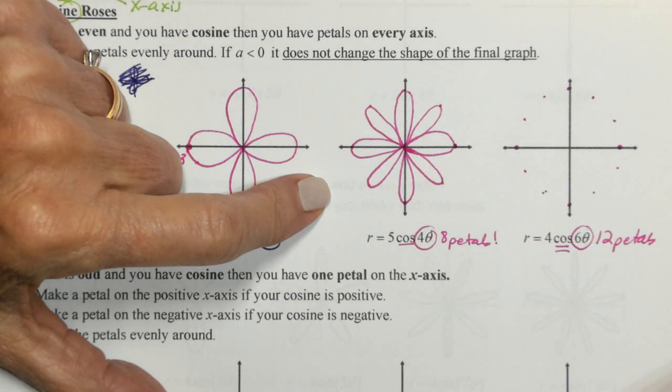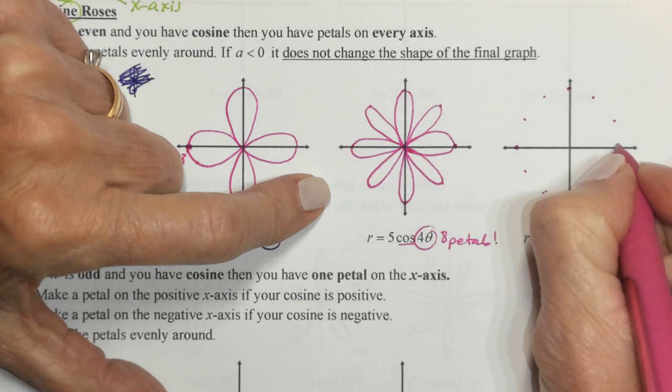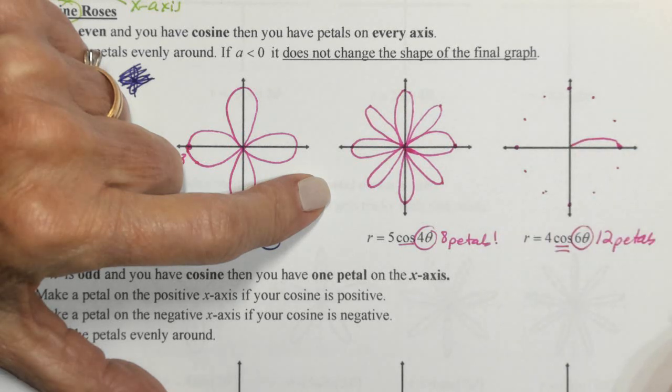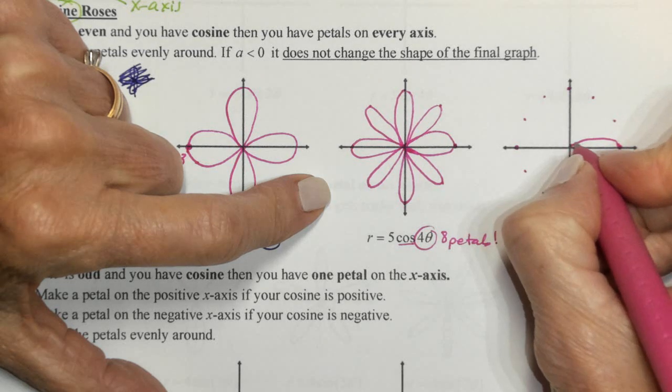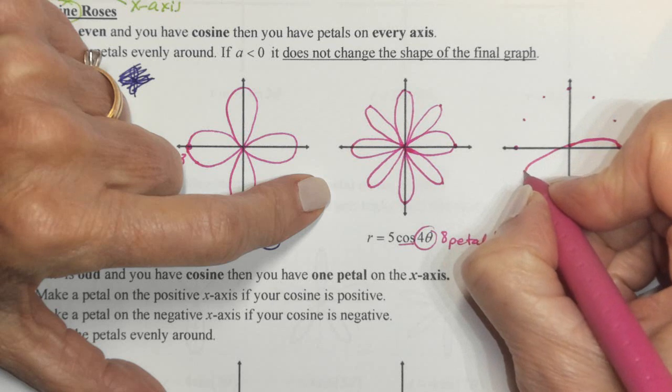Okay? So where would this first petal, after it leaves this first petal, where would it go to? I'm really not sure where it's going to go. I don't know if it's going to go over here.